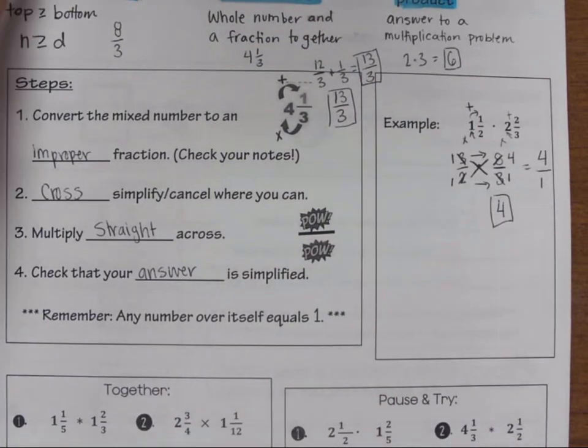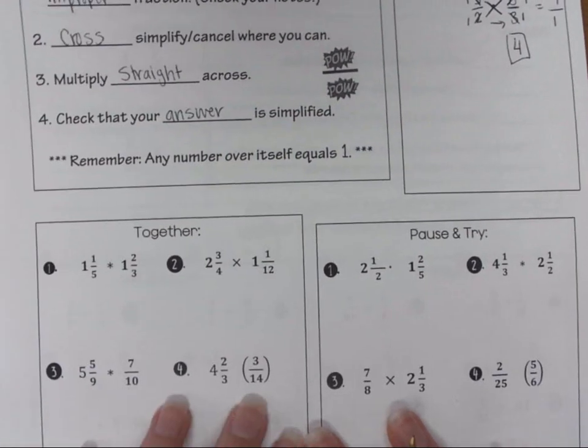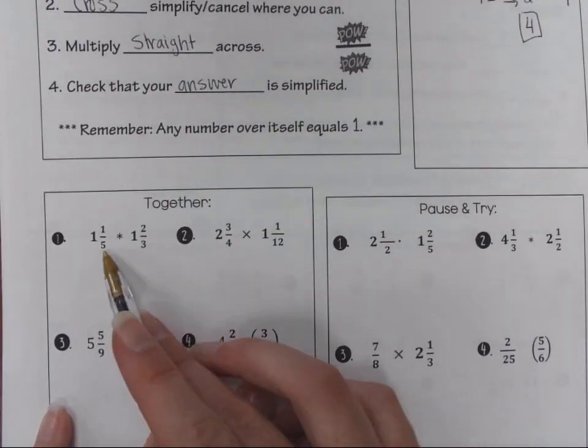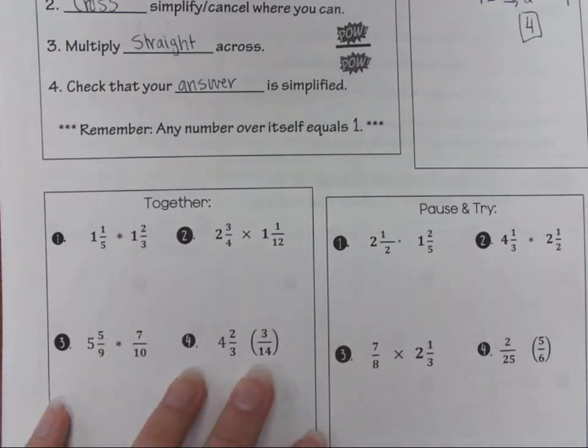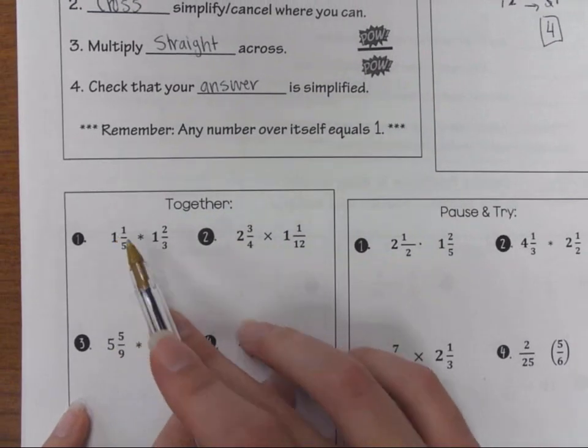So let's go now through a few more examples. This one up here was kind of easy. Let's try a few more. So all we're doing is we're multiplying these mixed numbers together. We saw this on that recipe activity, so I probably should have saved that for today's lesson. But now we know how this is going to work.